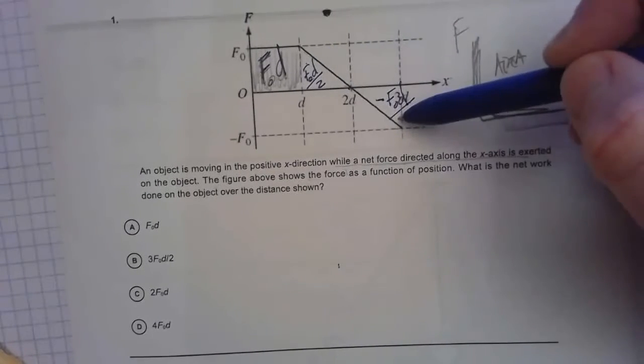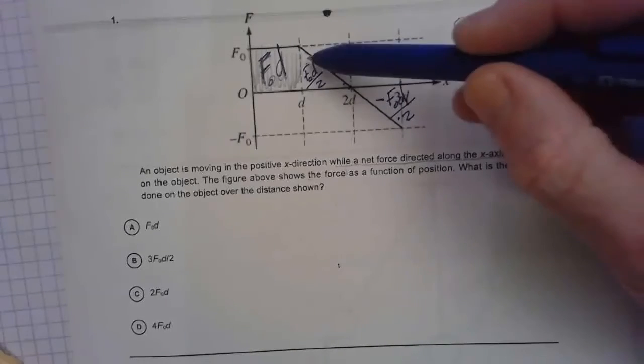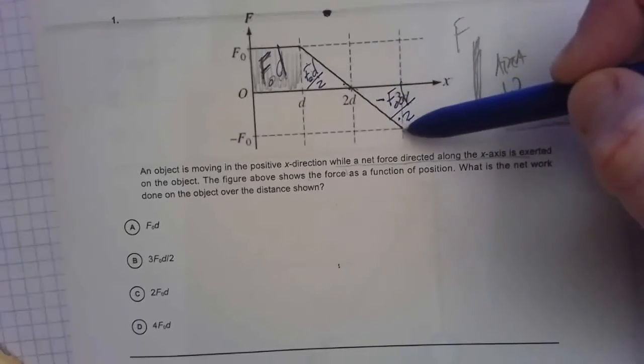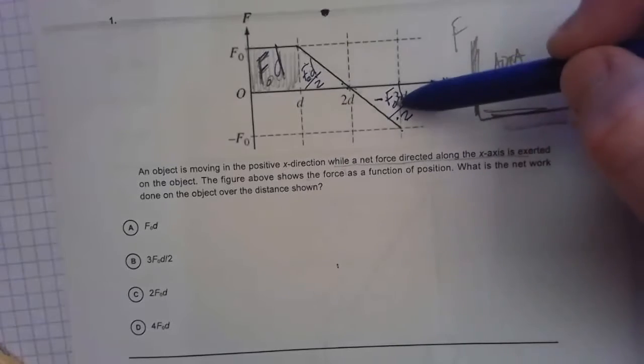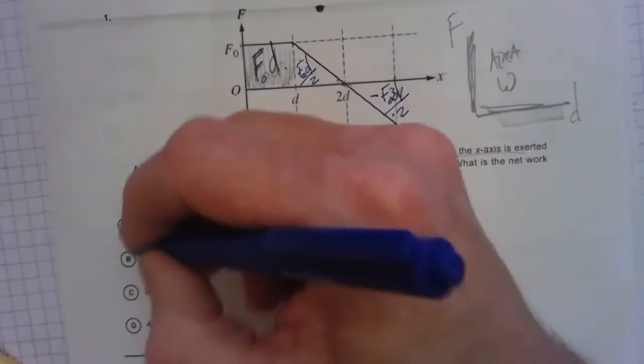So this one and this one cancel each other out. The force was going down, but it was still positive work, so it was still speeding the object up. But this then started slowing the object down. So these two cancel each other out. So it should just be this. I would go with that.